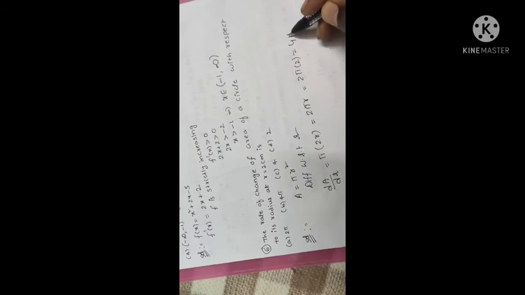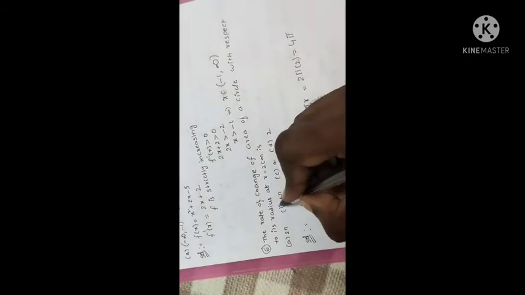Then dA by dr is equal to pi into r square derivative 2r. That equals 2 pi r. r is already given as 2 centimeters. Then 2 pi into 2, that is nothing but 4 pi. That is the answer for this question. That is nothing but option B is the correct answer for this question number 6.